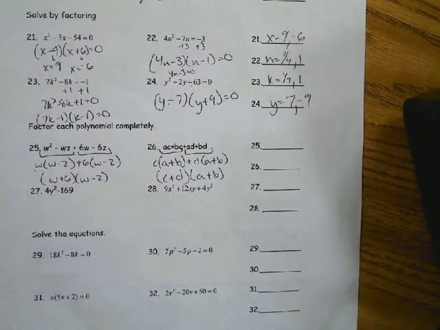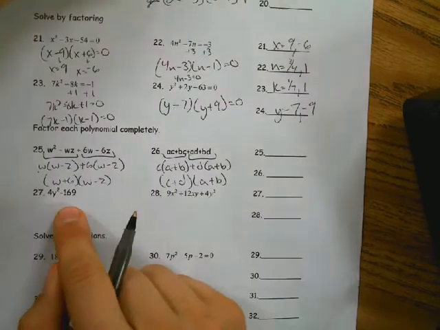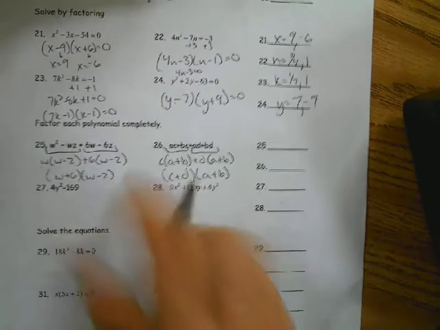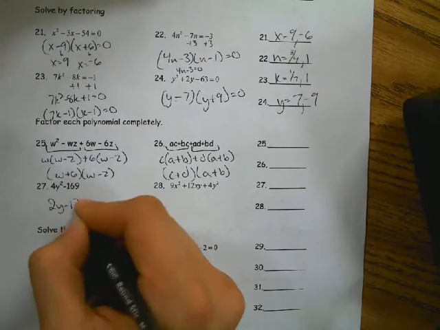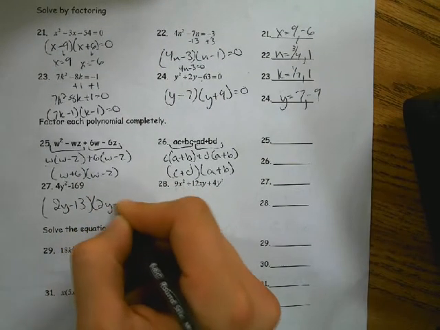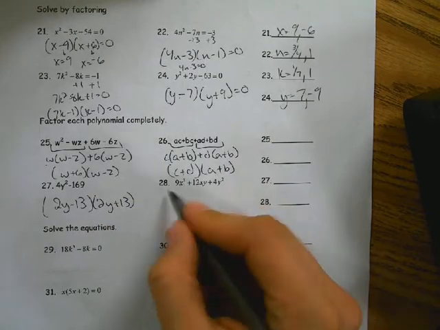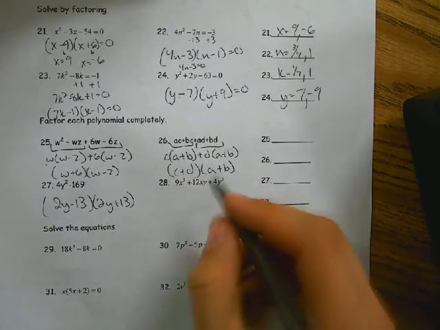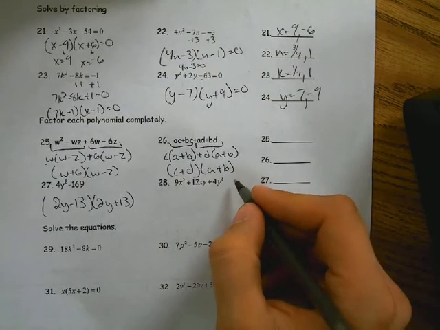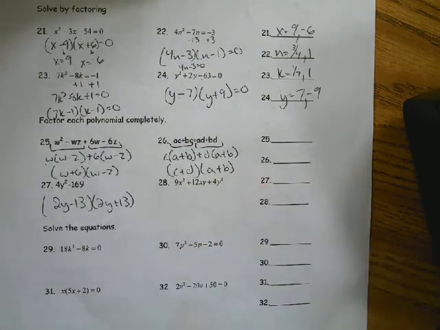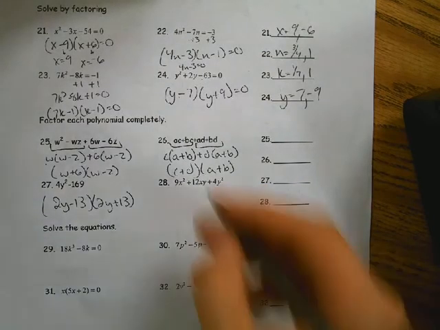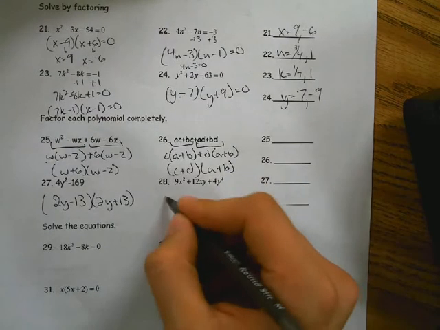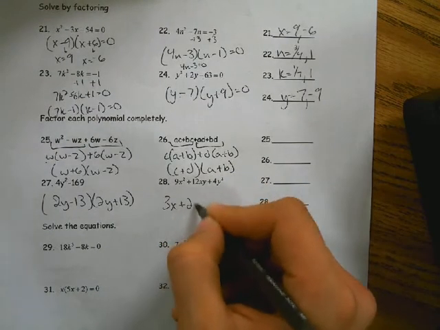27, we have two perfect squares. 4y squared minus 169. That's going to give us 2y minus 13, 2y plus 13. On this one, it's a pattern one. It doesn't matter how you do this. I will teach my class factor by grouping. Again, if you use the universal method, you can do it that way. But you're going to end up with 3x plus 2y squared.